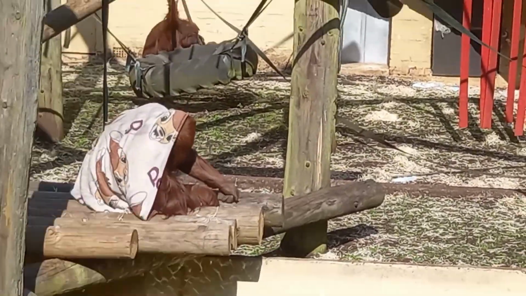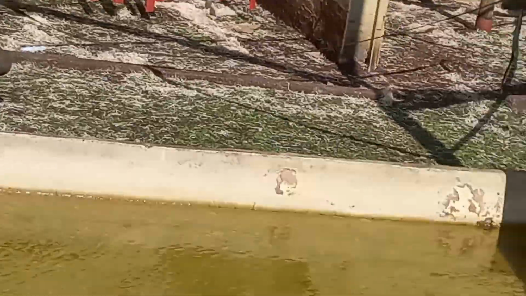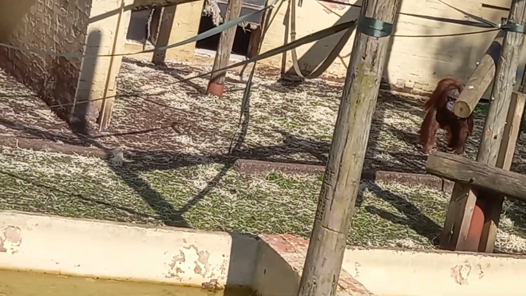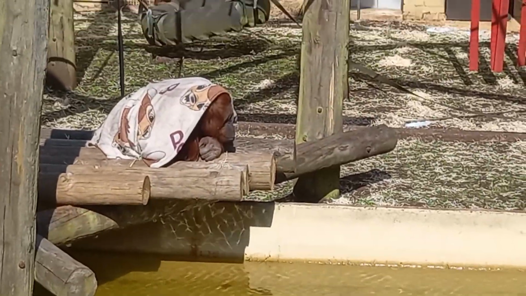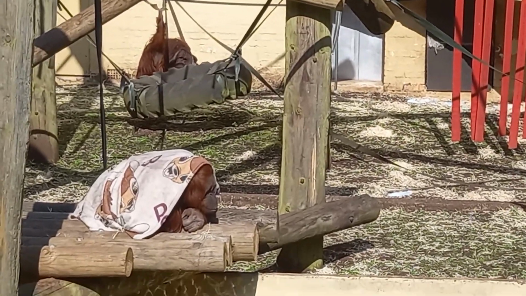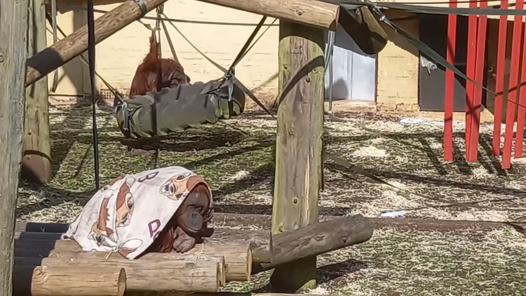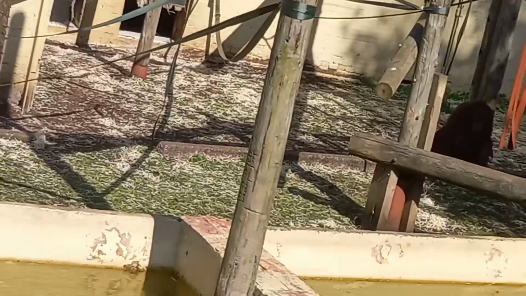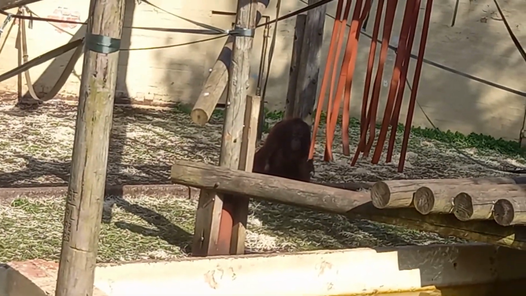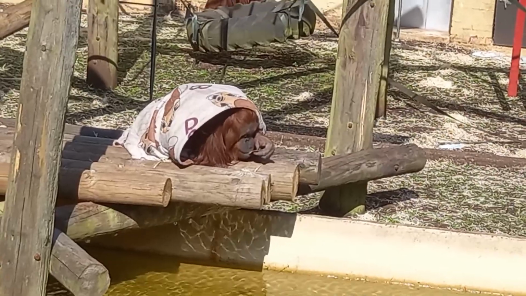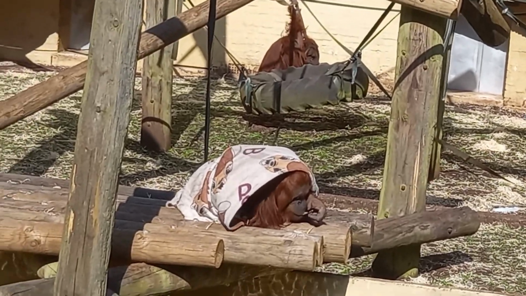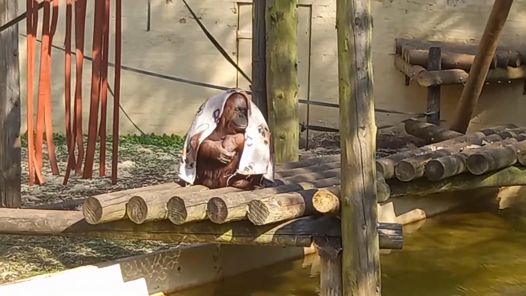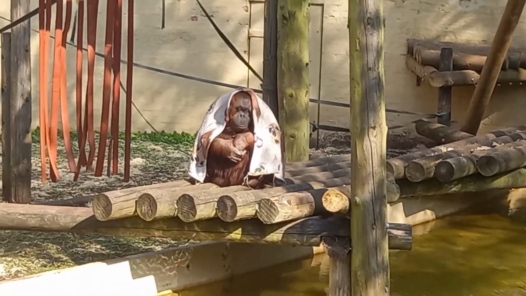He's finished his little sleep, or is he moving so he can have another sleep? And there's the one who's sleeping on one of the platforms in the climbing area. Last one over at the back. And there's the one again, the blanket here.